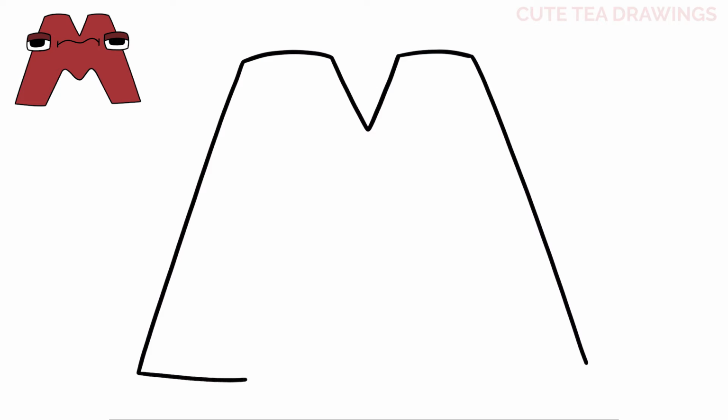Lines in at the bottom. Angle it back up. And then a wavy line in between to connect the two sides. And that's it for the shape of the M.